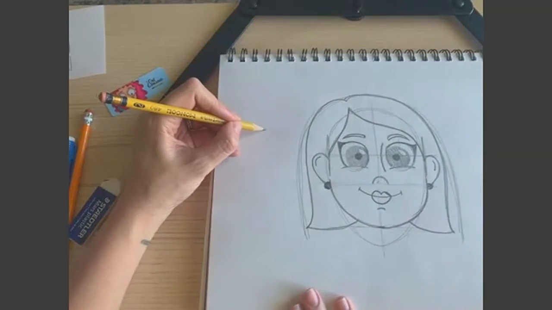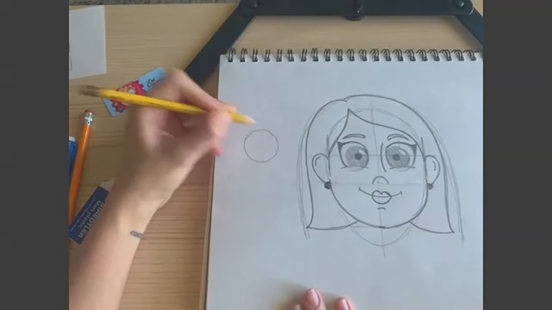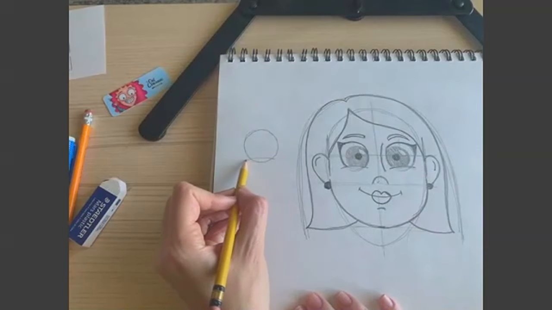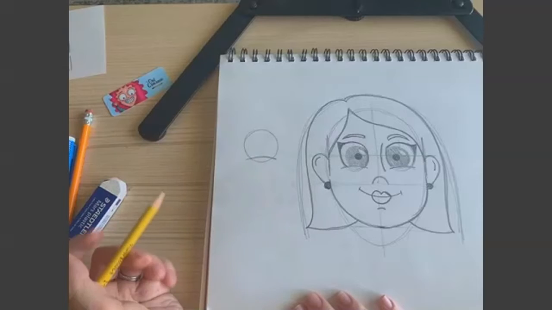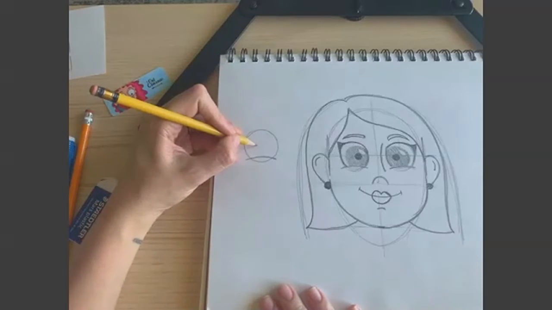First, I start with a circle. And then I do an arc in the bottom part. And that's the cheek. Then I do, let's say, the black part of the eye.